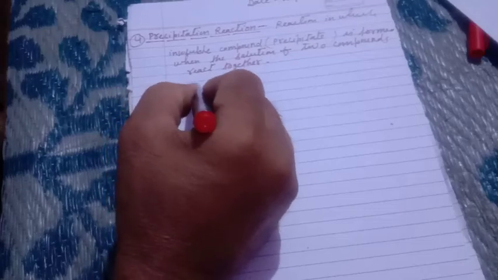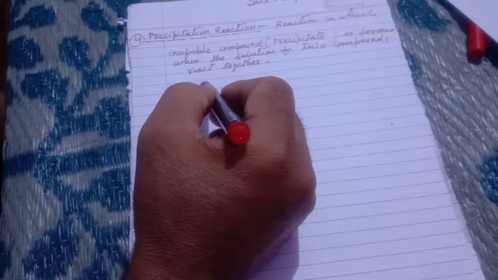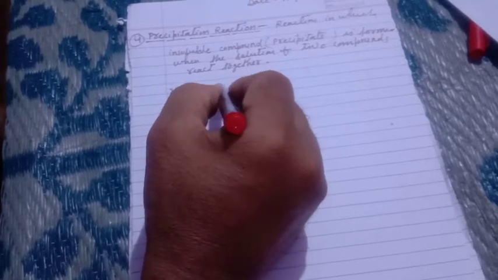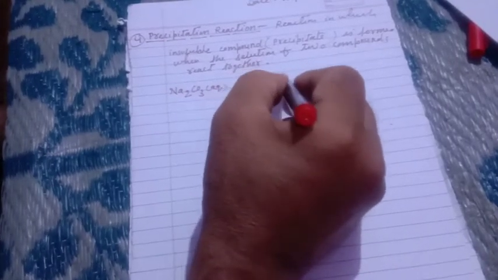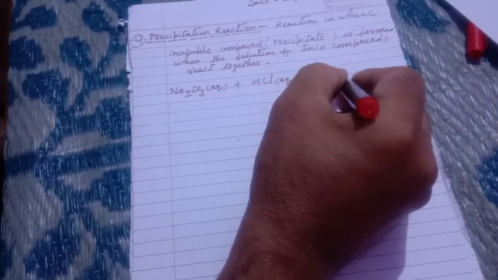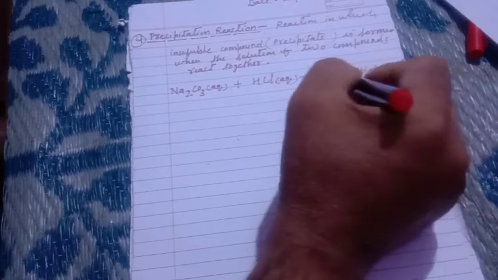This is Na2CO3, sodium carbonate. Okay, it reacts with HCl. This is also acid and its aqueous solution. Then what is forming? One product is NaCl, another one is H2O, another one is CO2, carbon dioxide gas.